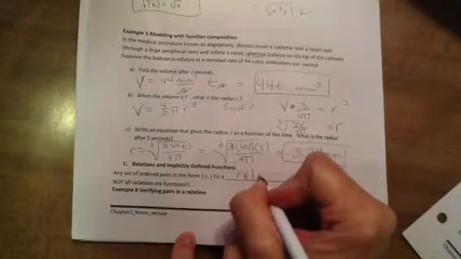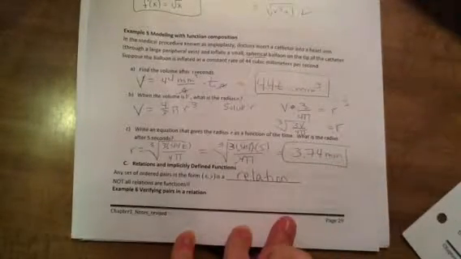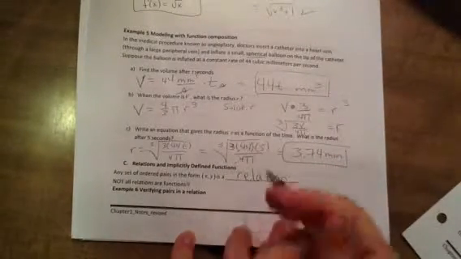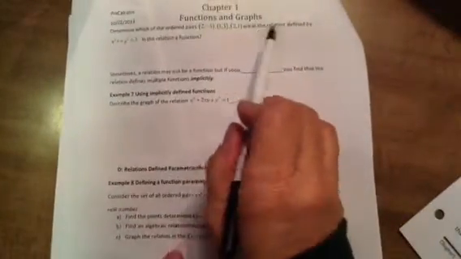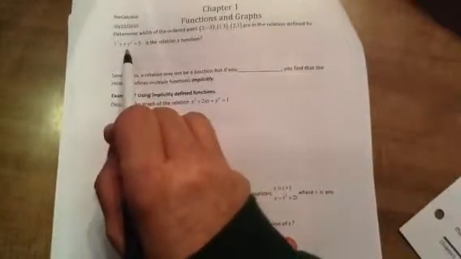Any set of ordered pairs in the form x, y is what we call a relation. We talked about that in that handout I gave you at the beginning of 1-1. Where anything can be related to something else, it's not necessarily a function. Now, determine which of the ordered pairs are in the relation defined by this equation.